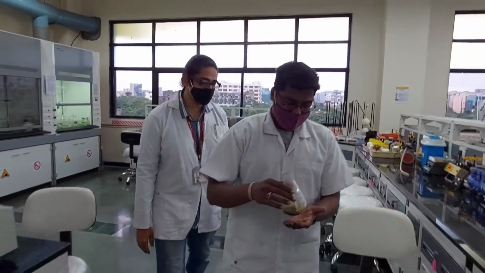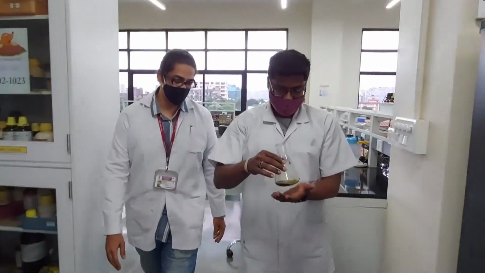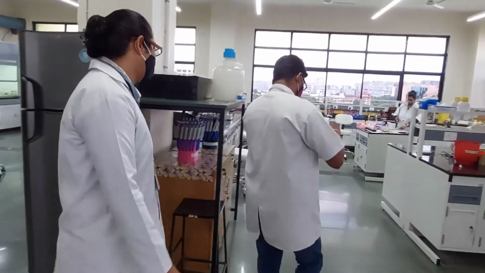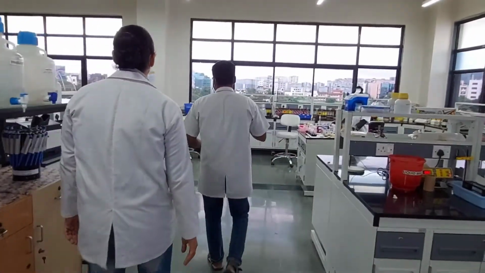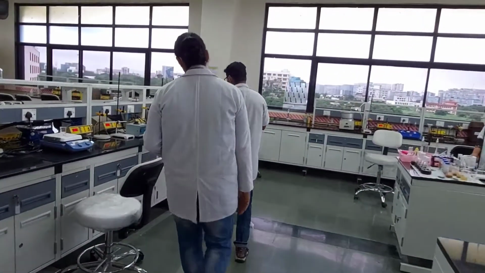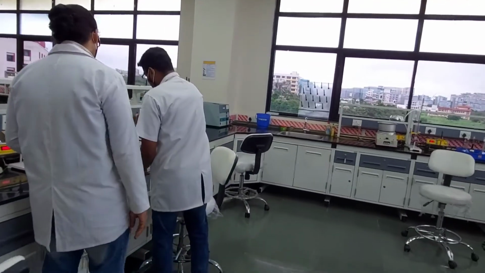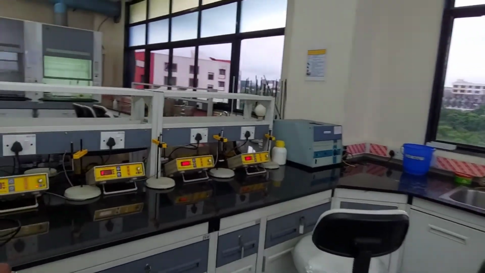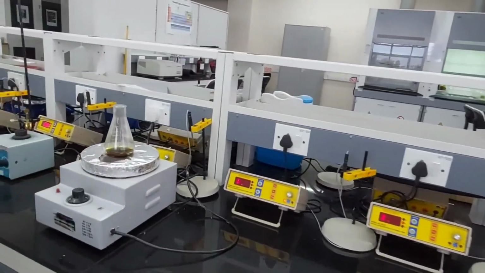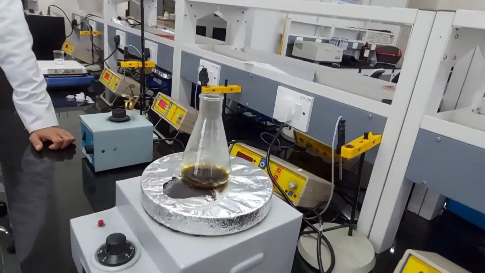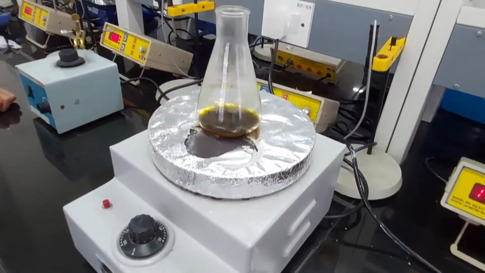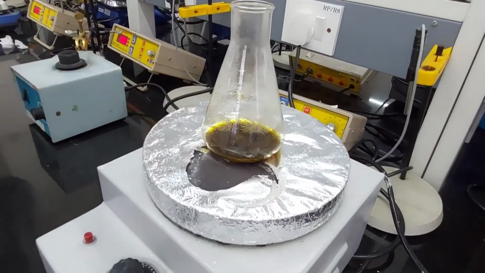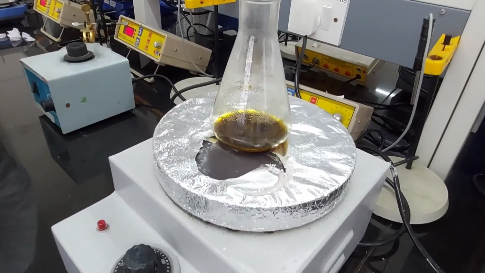No, we have to heat it first. That's a preheated hot plate we have here, set at 130 degrees. So we have to heat this reaction mixture for about 30 to 40 seconds. It's certainly hot.